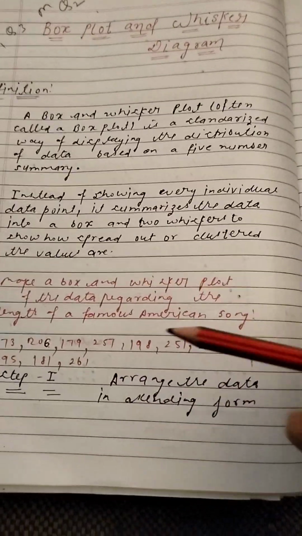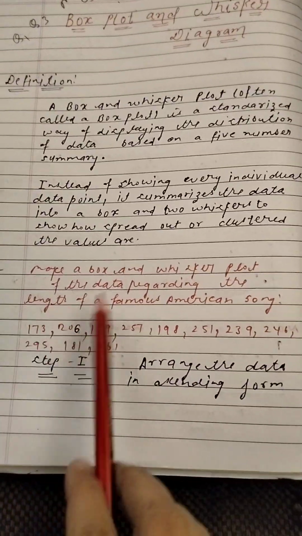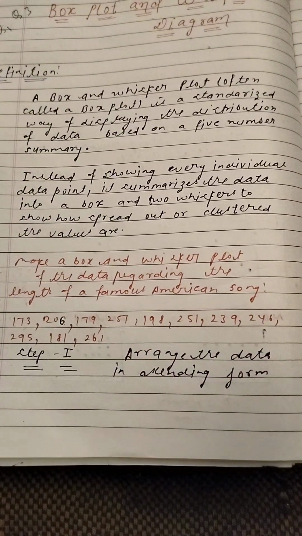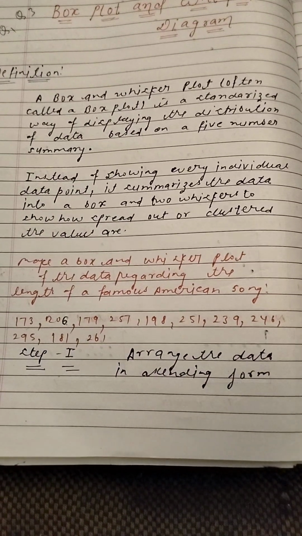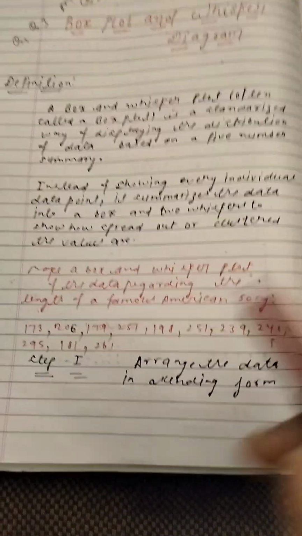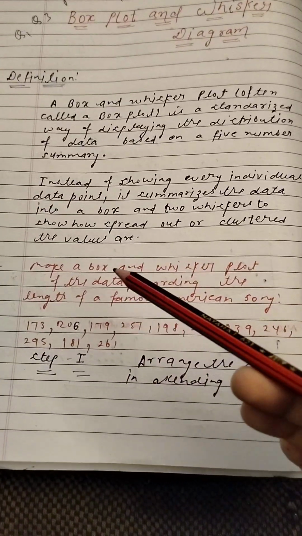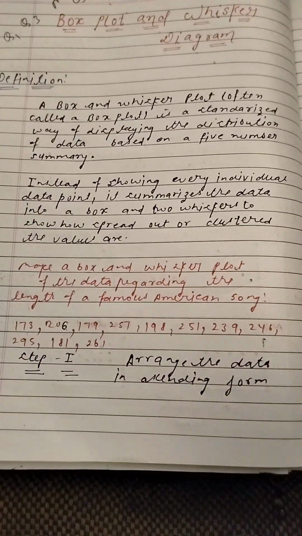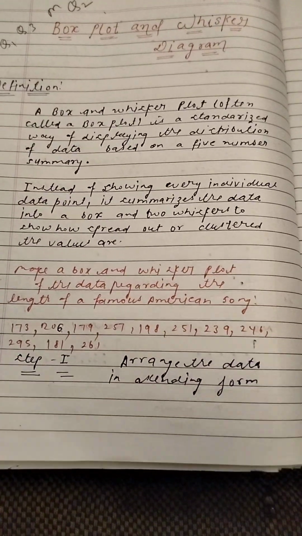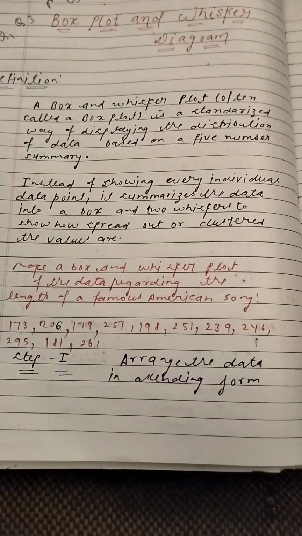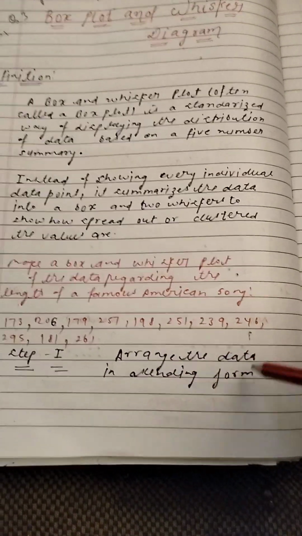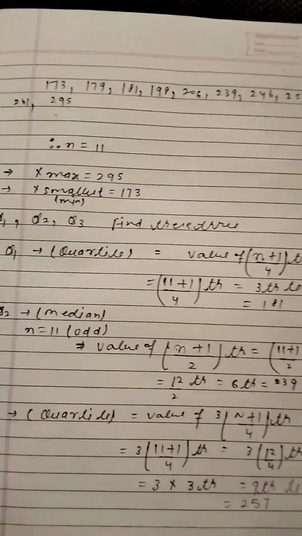Now see, what is a box and whisker diagram? See, there is one question. 173, 206, 179, 257, 198, 251, 239, 246, 295, 181, 261. Okay, this is your question, and you have to make a box and whisker plot using this data. The first step is again the same. When we are solving for median, we have to arrange our data in ascending order. Same in quartile, same in percentile. So the first step remains the same. You have to arrange the data in ascending form. Okay, so this is your ascending form.